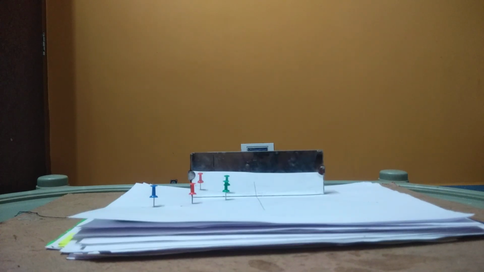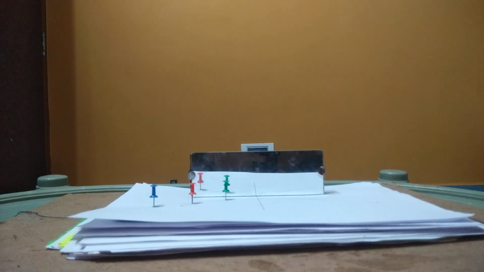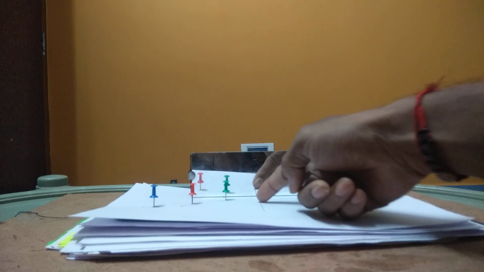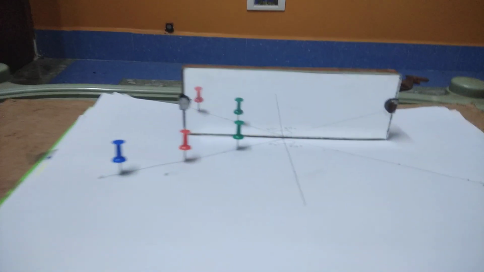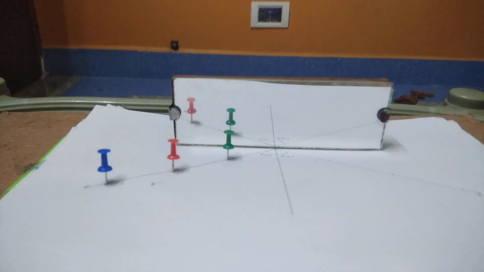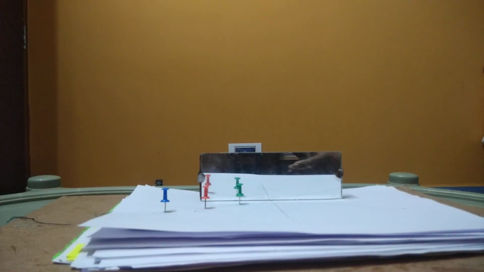Here you see that we have taken 3 pins, green pin, red pin and blue pin, right? And you see here that this is our normal to the mirror. Normal means 90 degrees with the mirror. Now, let us see through this angle.